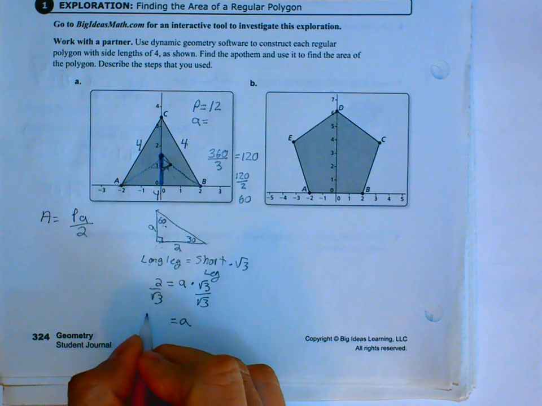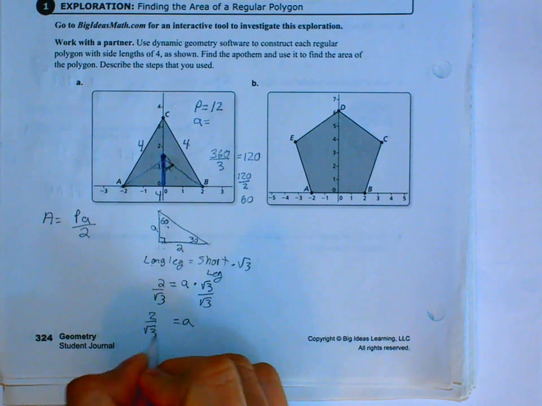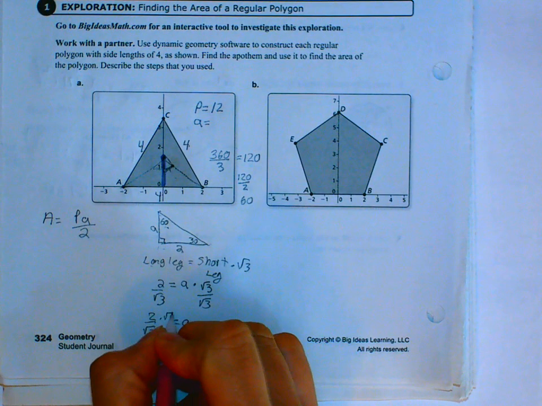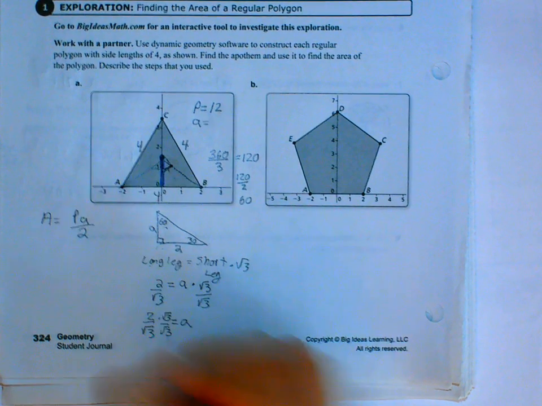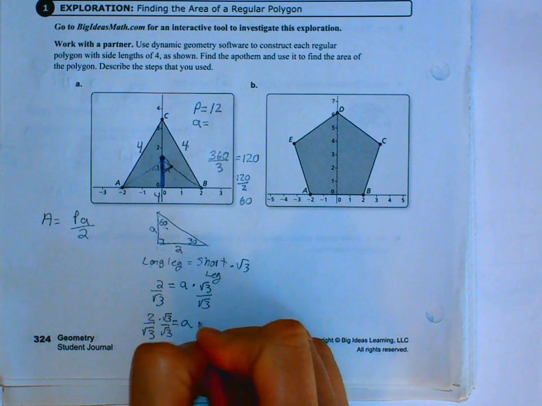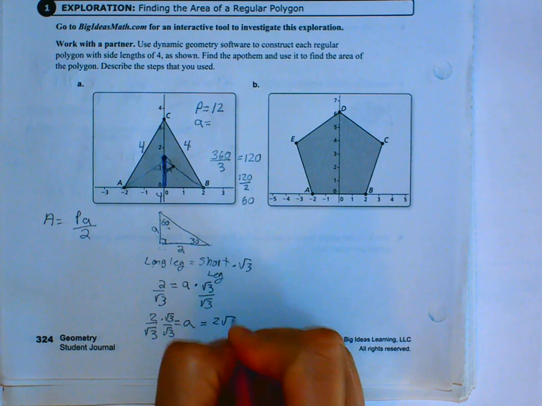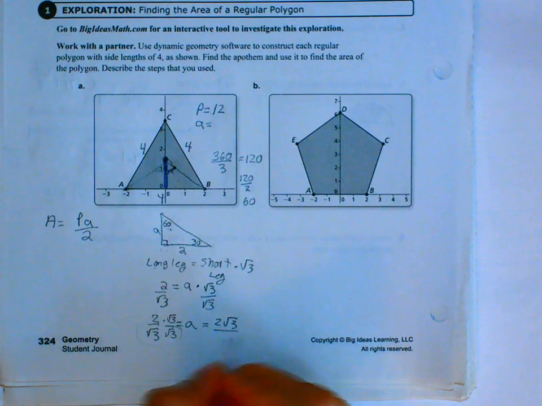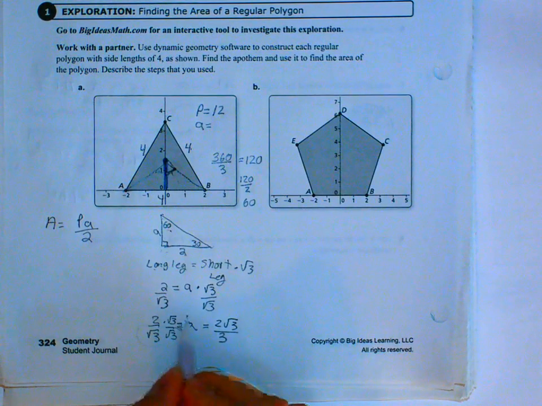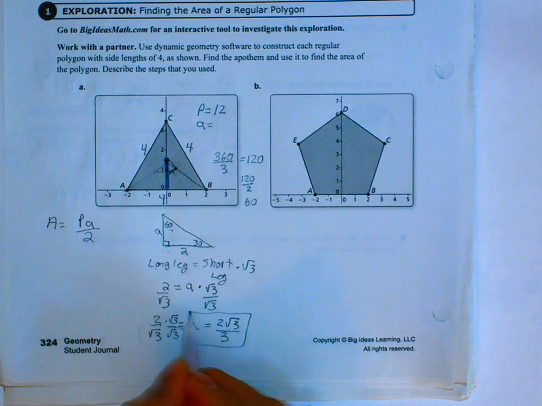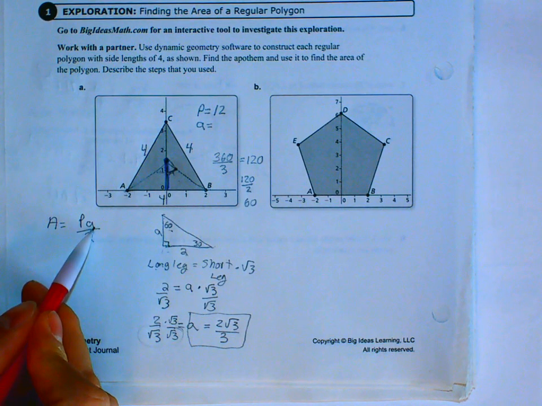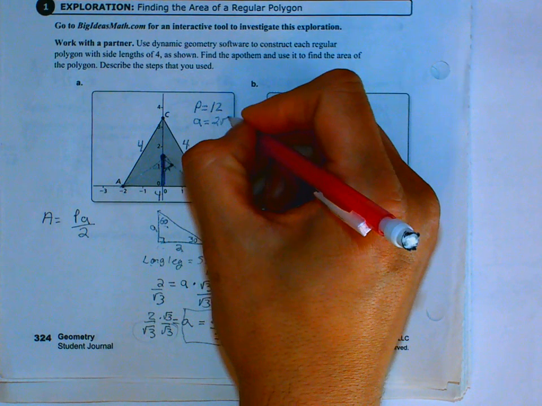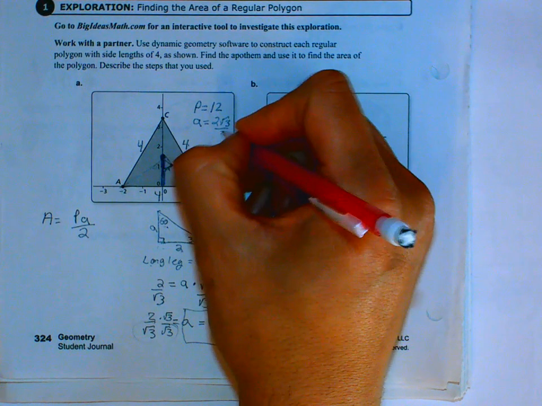Now I cannot leave my answer like this. So what I need to do is rationalize it. I'm going to multiply by radical 3 over radical 3. That's going to simplify, on the right-hand side, to 2 radical 3 all over 3. So guess what? This right here is my apothem. That is what I'm going to put right there. Okay, so my apothem is 2 radical 3 over 3.